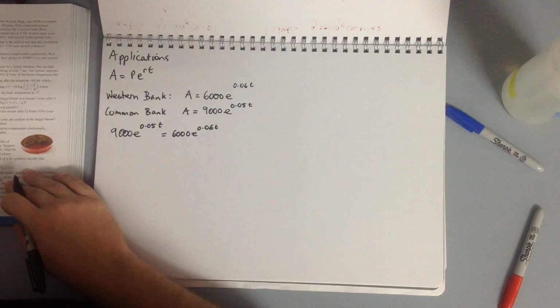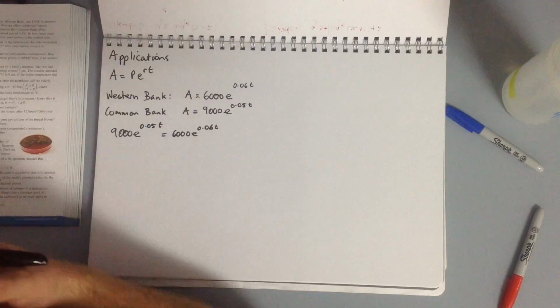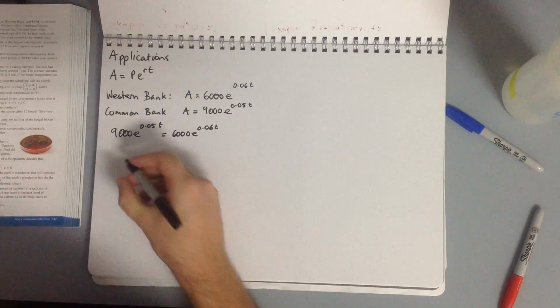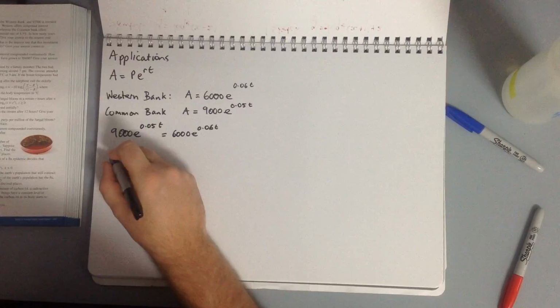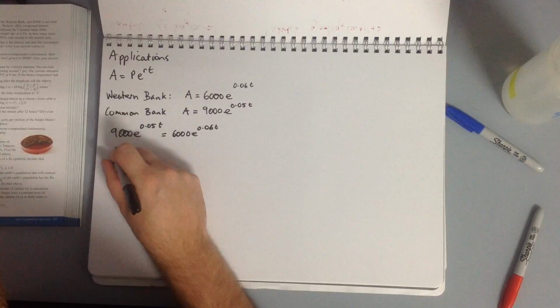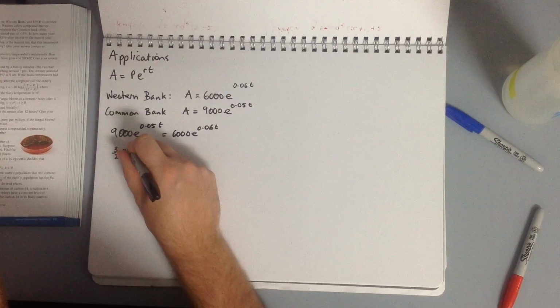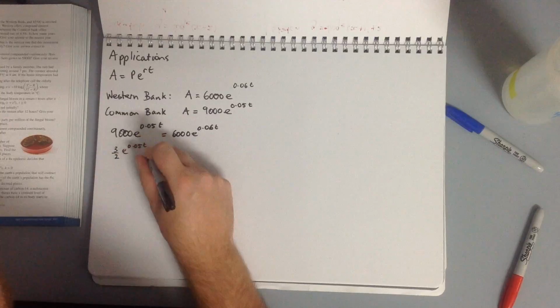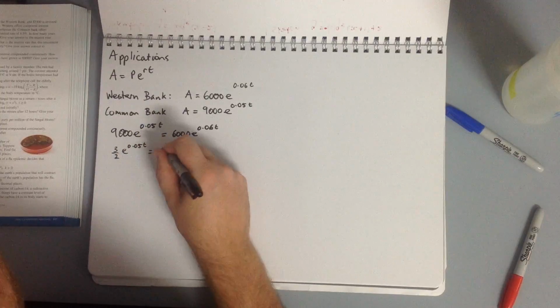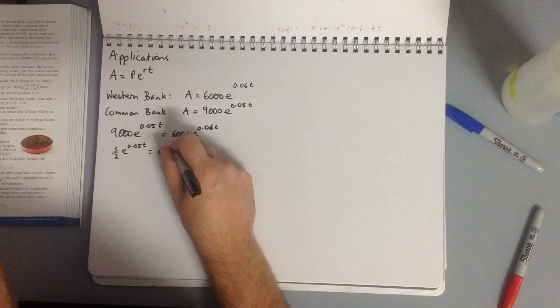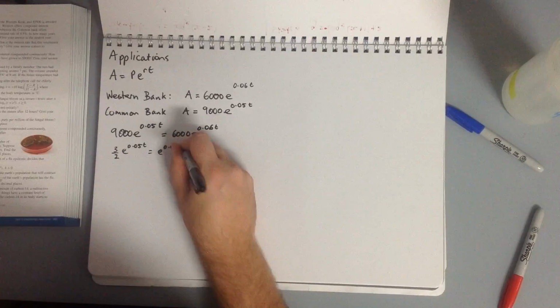What we can do here is divide by 6,000 to get 3 on 2 times e to the 0.05 t equal e to the 0.06 t.